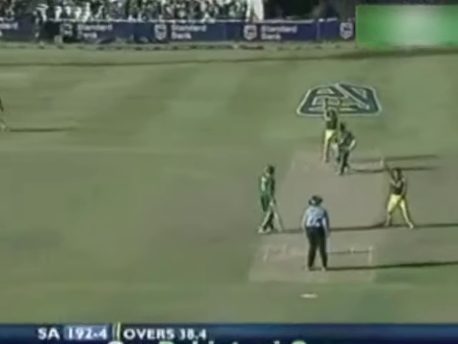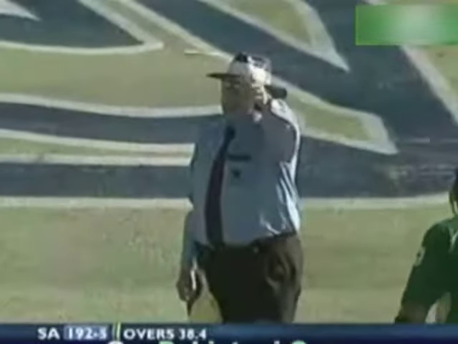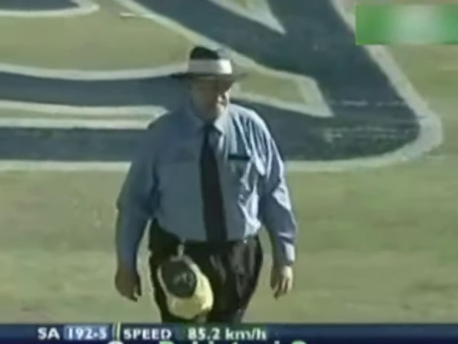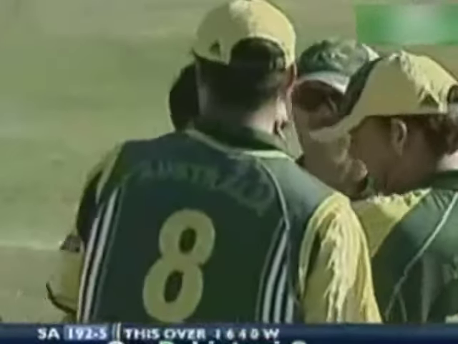That's not a bad shout. And up goes that finger. He doesn't mind the celebration, Brad Hogg, when he gets a wicket. Boucher's on his way back to the pavilion, but he has played well. He's played very well.